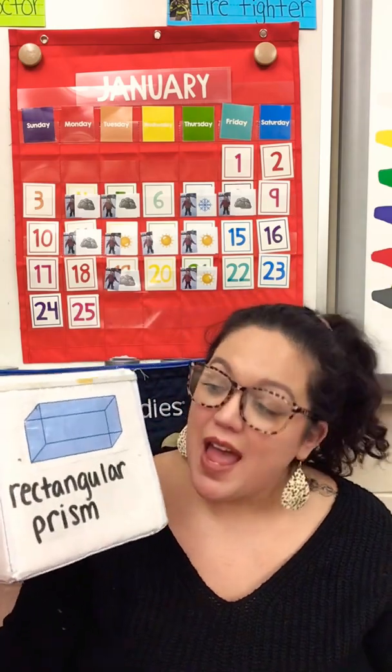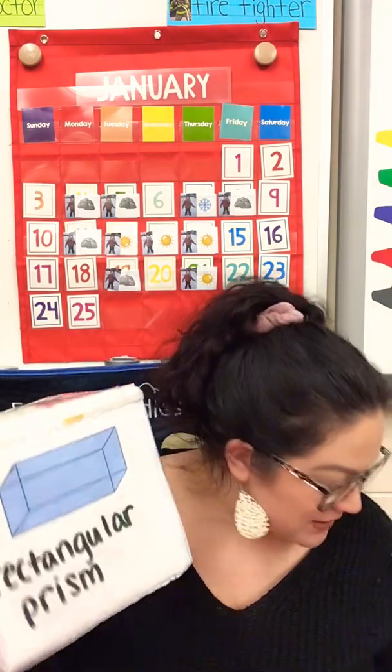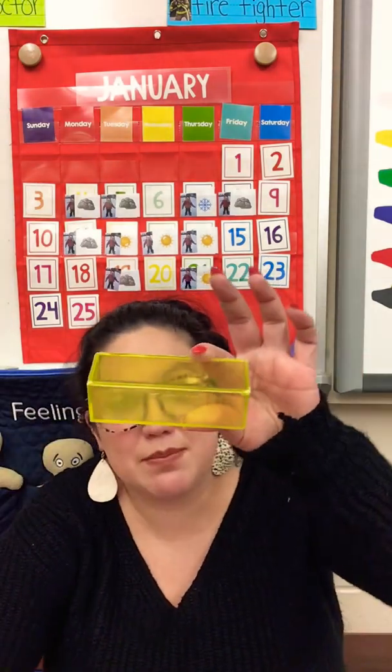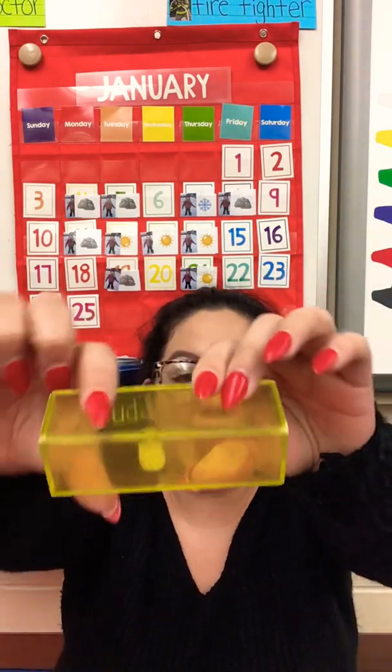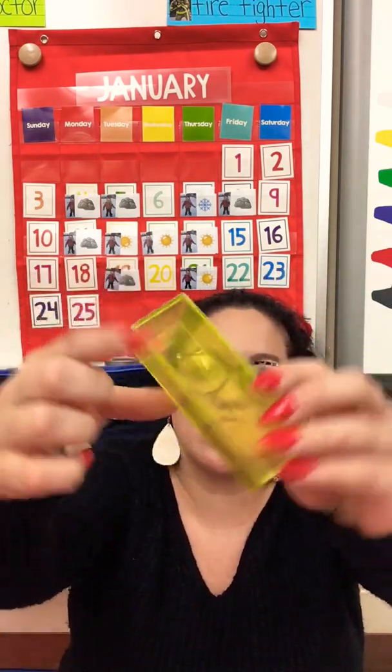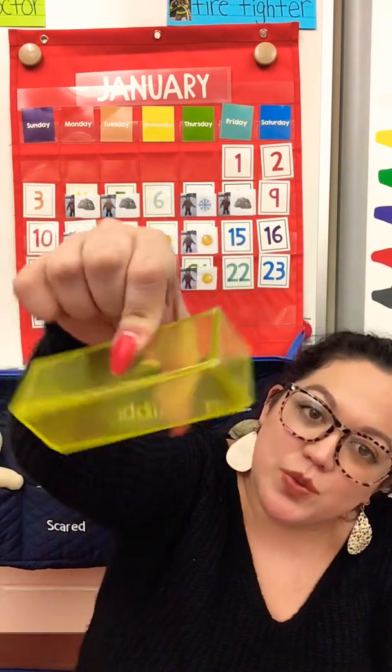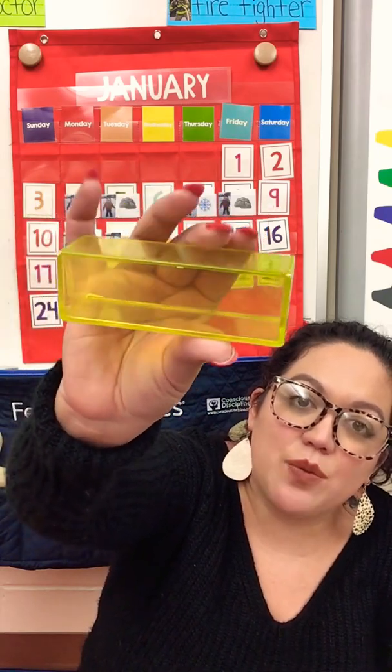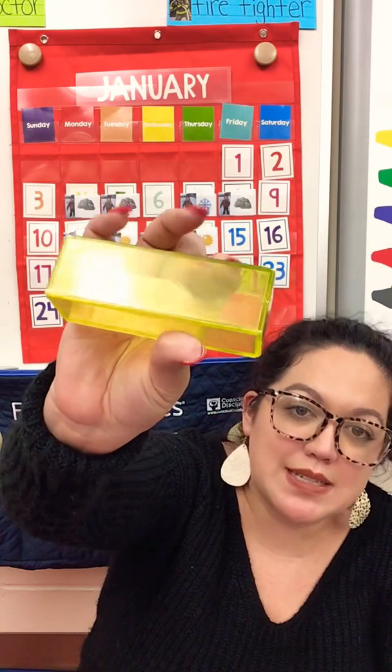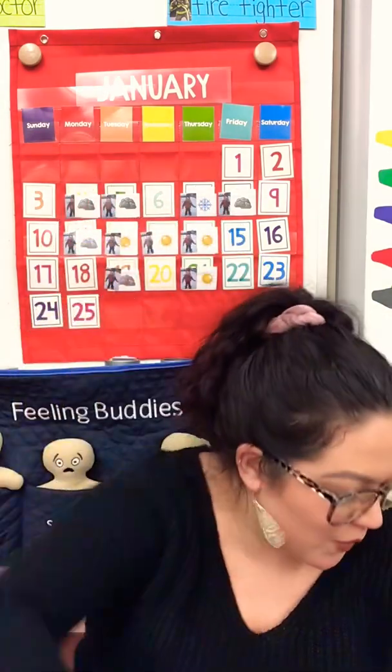Okay. And a rectangular prism, what I have here is this block. So you can see it's made of rectangles and squares, but look, it is 3-dimensional or 3D because I can move it around. I see angles and corners. This is a rectangular prism. Very cool. Okay, 2 more.